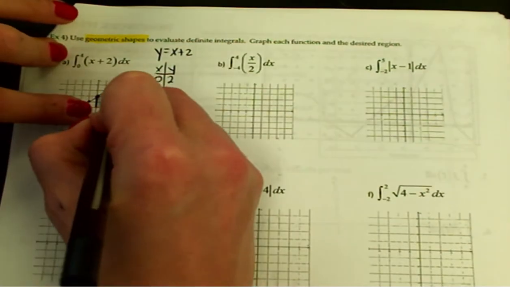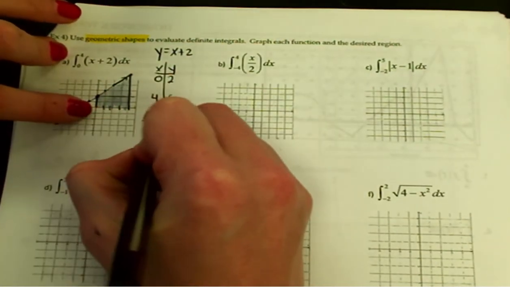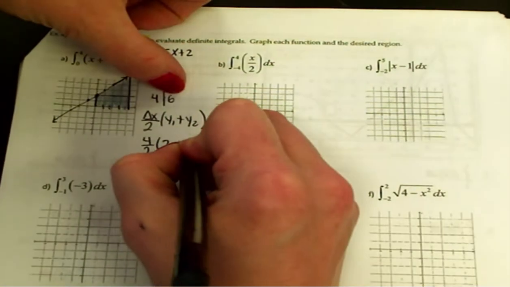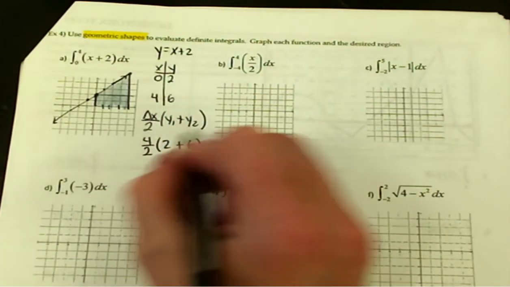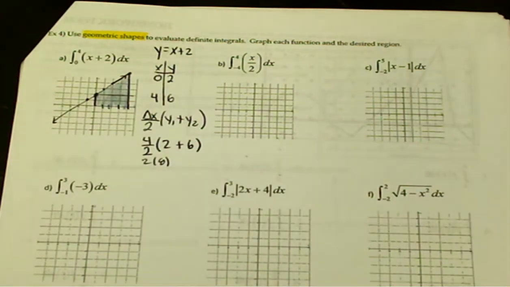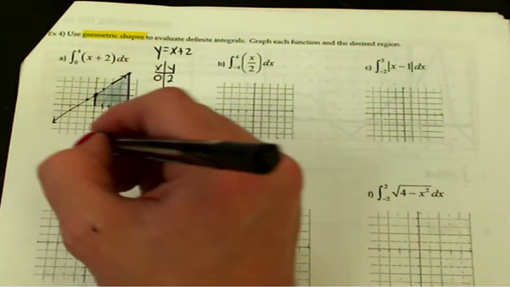So my delta x is 4 units wide. My first y coordinate, my second y coordinate. Okay, so this is 2 times 8. So the area is 16.